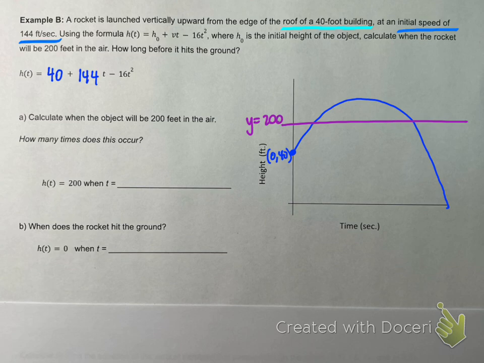So I'm going to go to my calculator. I'm going to go to y is equal to, at the very top, I'm going to type in the formula that we just wrote down for our h of t. So I'm going to type this underlined thing into my formula. So 40 plus 144x, I'm going to replace t with x, minus 16x squared. And then I'm going to hit graph.